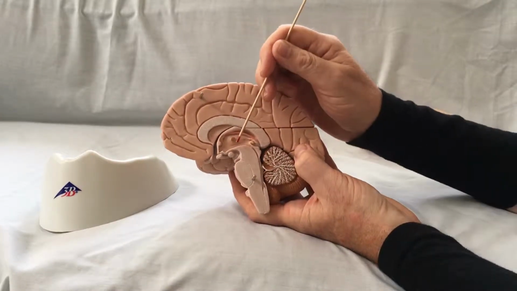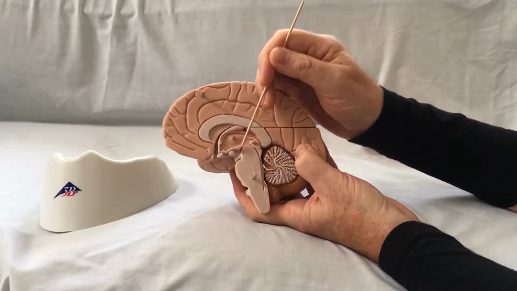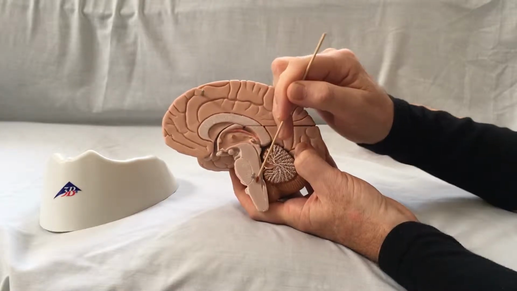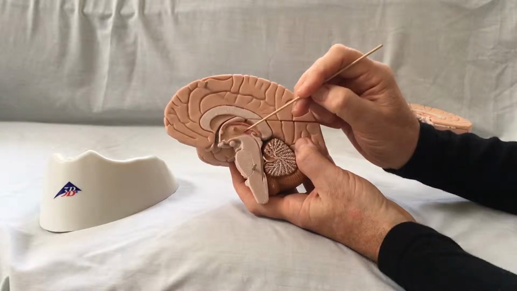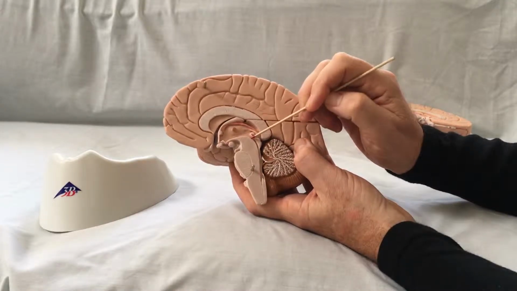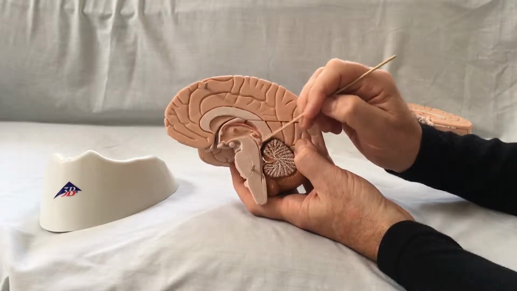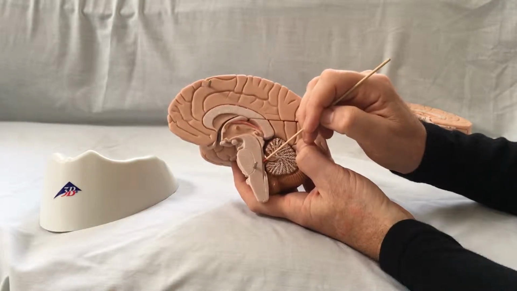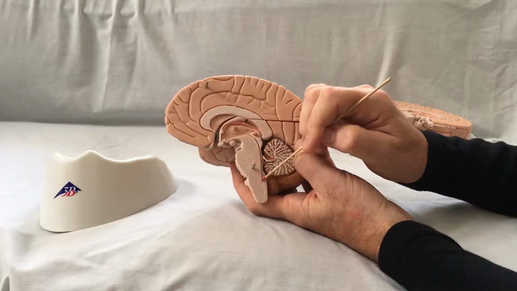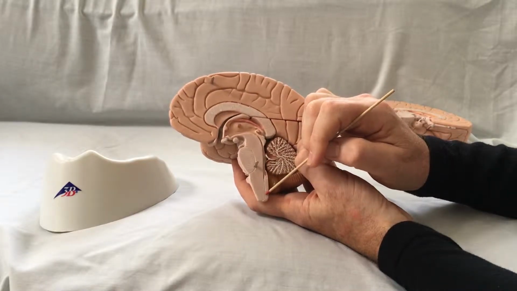All right, so this area here represents the midbrain, the pons, the medulla oblongata, and the spinal cord. When we leave the third ventricle, we enter the cerebral aqueduct, which travels to the fourth ventricle. And then the fourth ventricle can continue down as the central canal of the spinal cord.